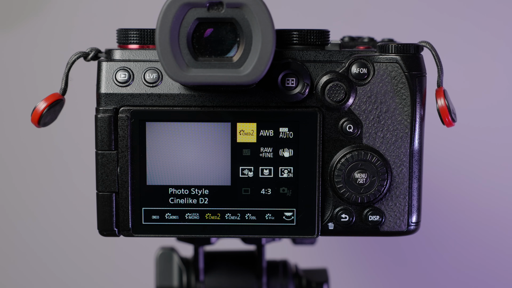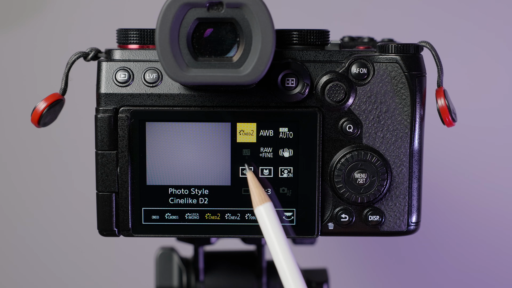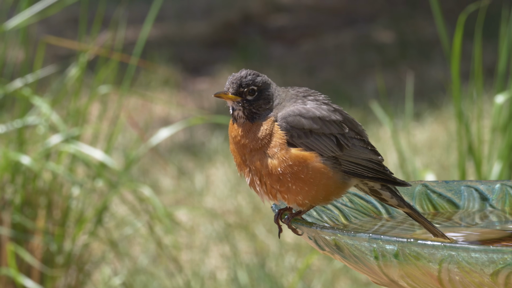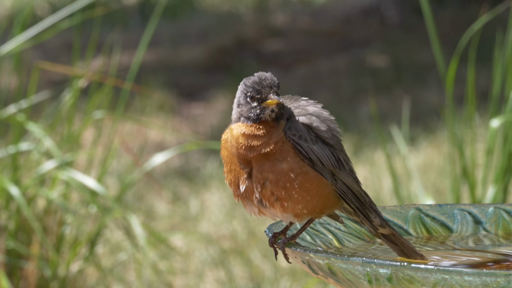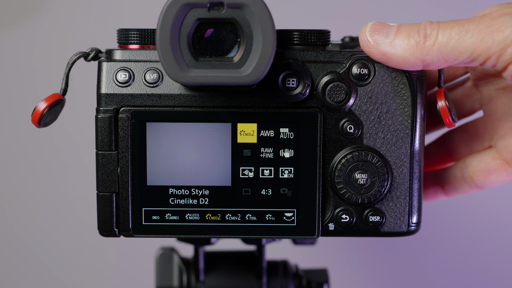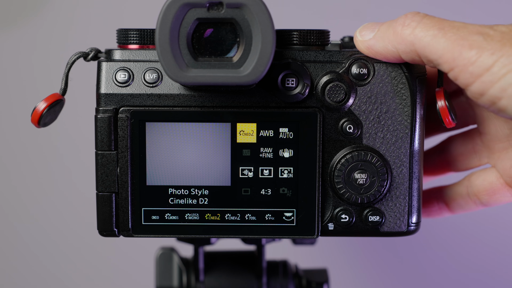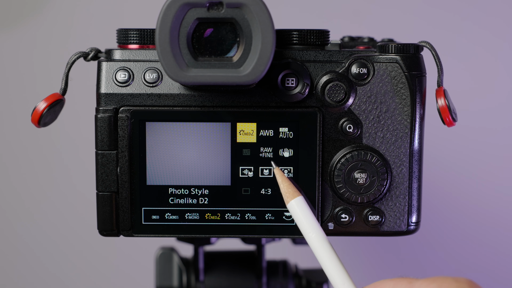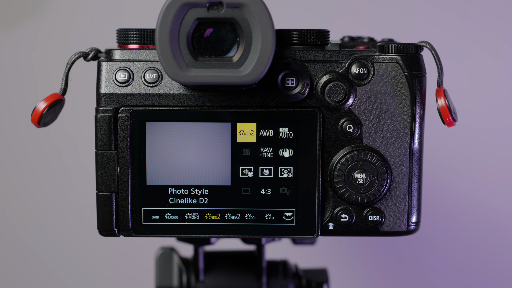So here's some things you can do to increase your dynamic range. You can use a photo style like Cine D2, which gives priority to dynamic range. Now, if you want priority to contrast, you can change it to Cine V2. And if you shoot photos in RAW plus Fine or RAW plus JPEG, you can edit your RAW files and change the photo style in your RAW editing software.